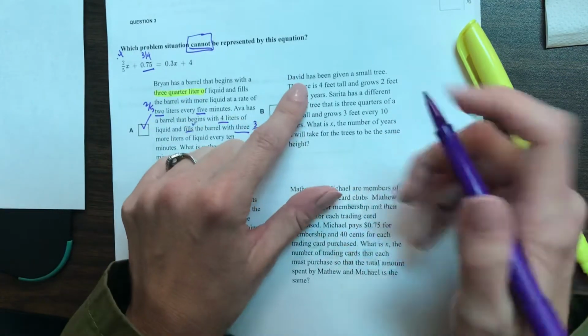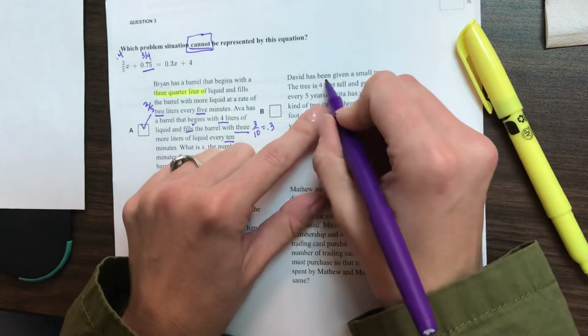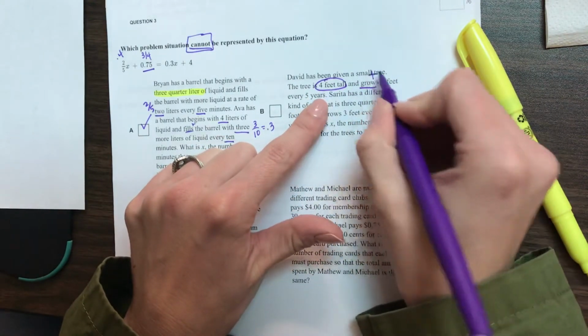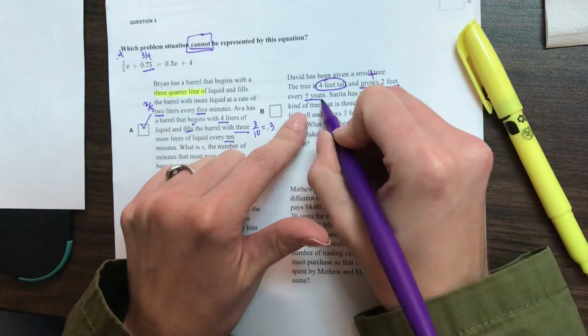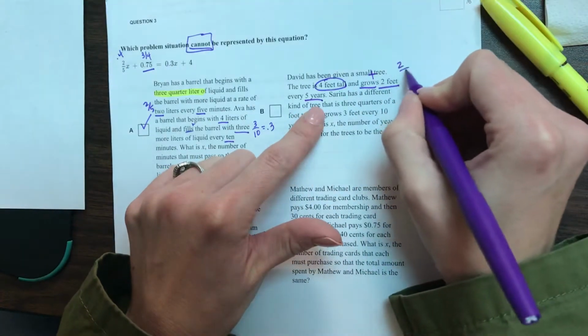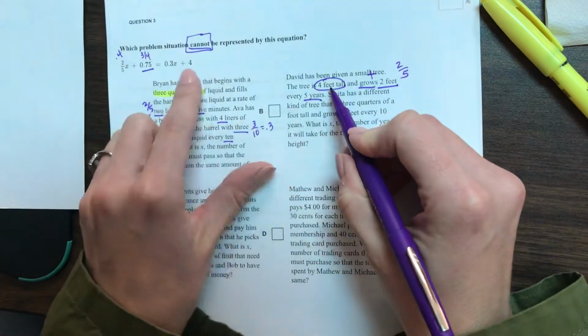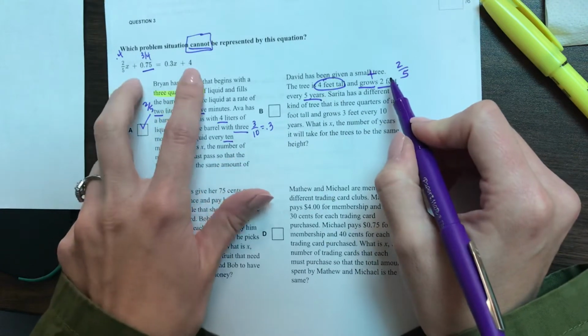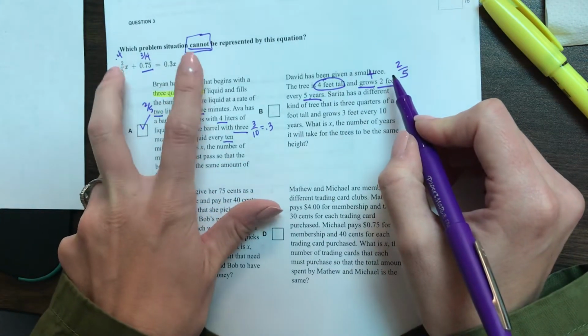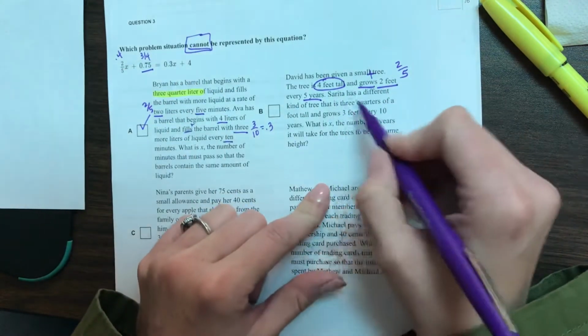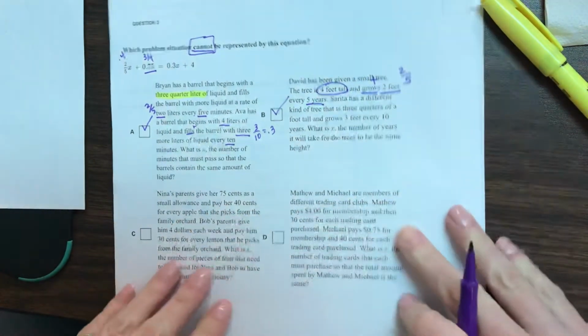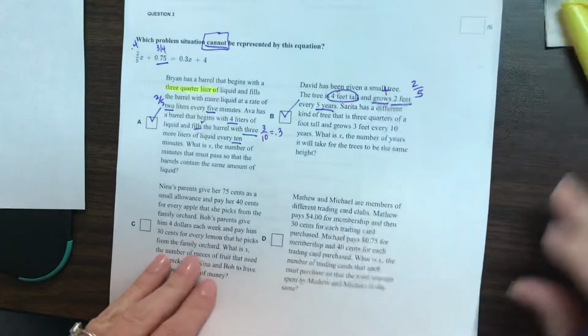The second one, David has been given a small tree. The tree is 4 feet tall and grows 2 feet every 5 years. So 2 every 5. So they put 4 with 2/5. Okay, those are on opposite sides of the equal sign. That's not going to work even before I read the rest of it. So B would work, because it doesn't work.